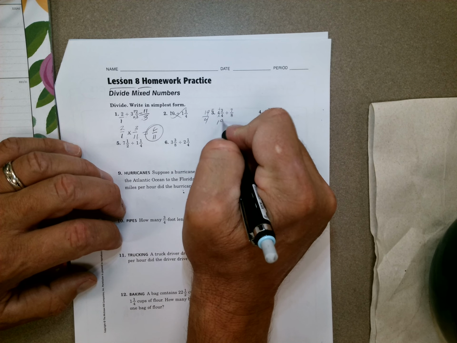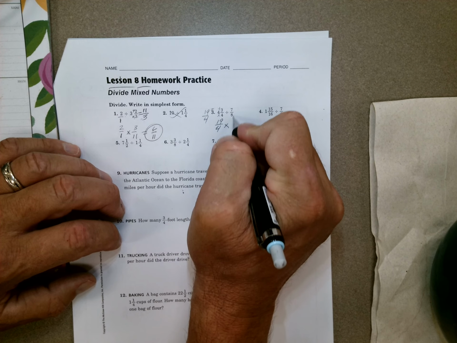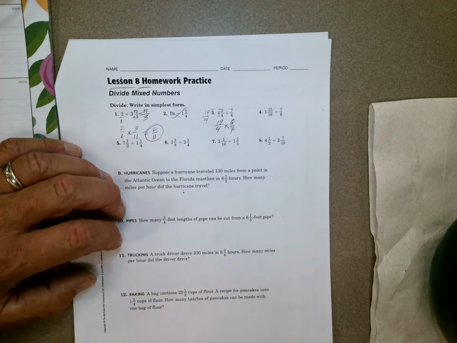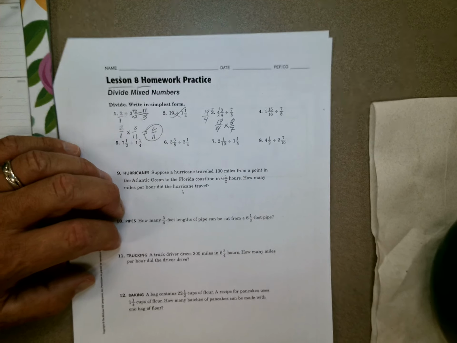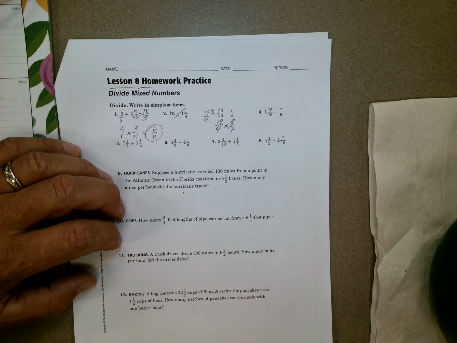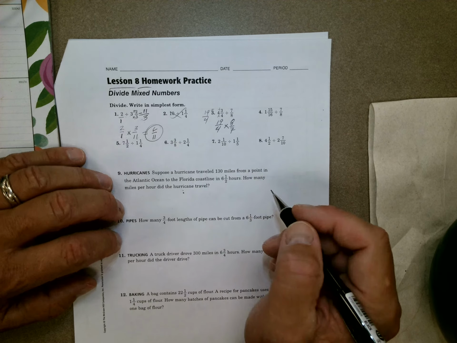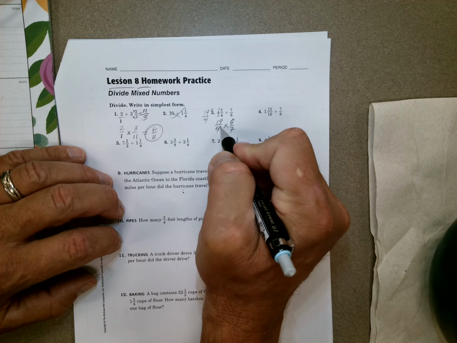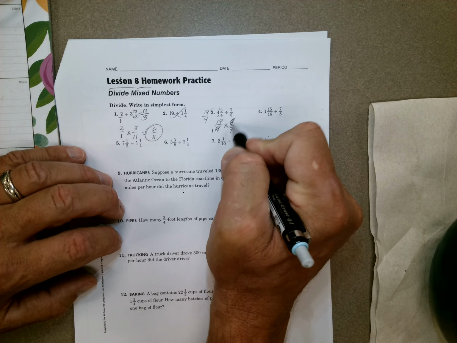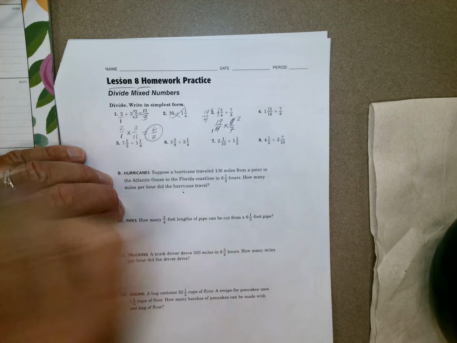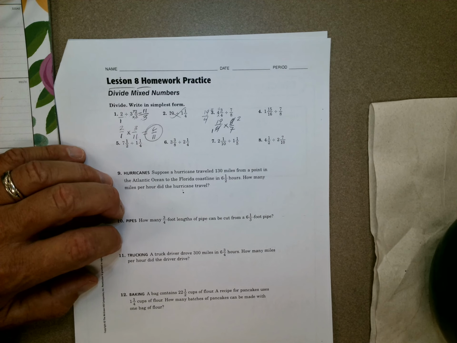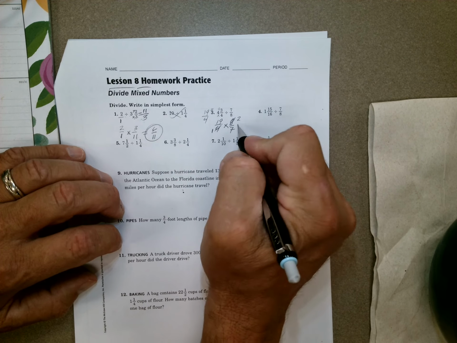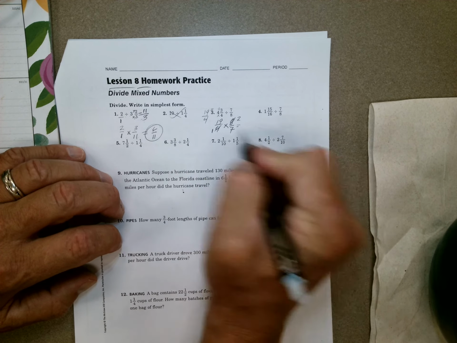I'm going to rewrite 19/4, change the sign, and remember I'm going to flip that second fraction. Now, on this problem, we do have an opportunity to cancel. I'm going to cancel out the 4 and the 8. 4 goes into 4 once. 4 goes into 8 twice. 7 and 19 and 7 and 2 are not compatible, so let's multiply through.